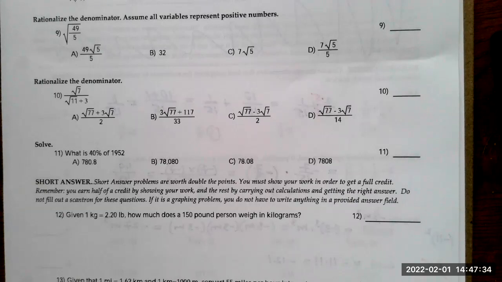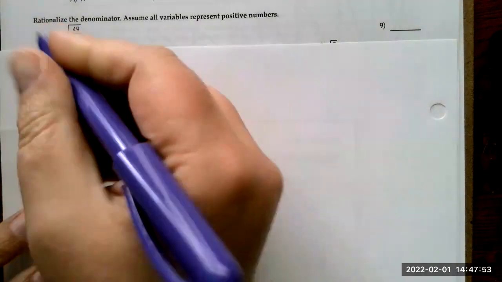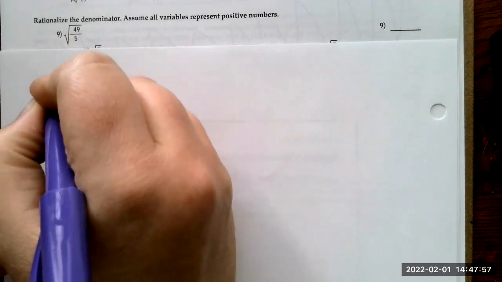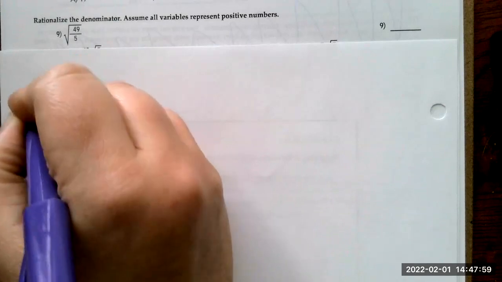Okay, next on our list is number 9. Rationalize the denominator. Assume all variables represent positive numbers. Okay, so we have a square root of, oh, I skipped number 8, but we're gonna do it next. We have a square root of 49 over 5.